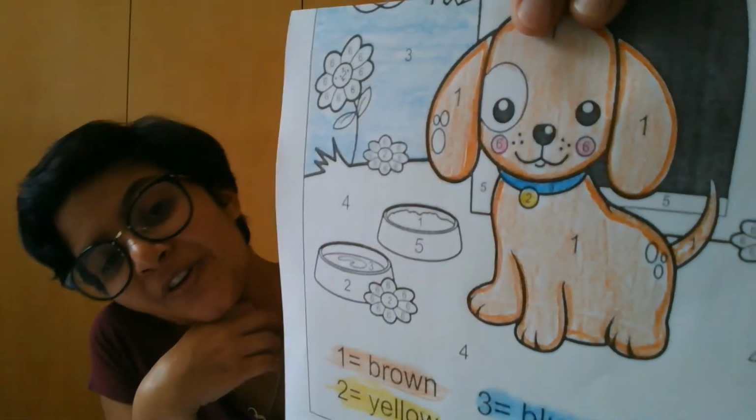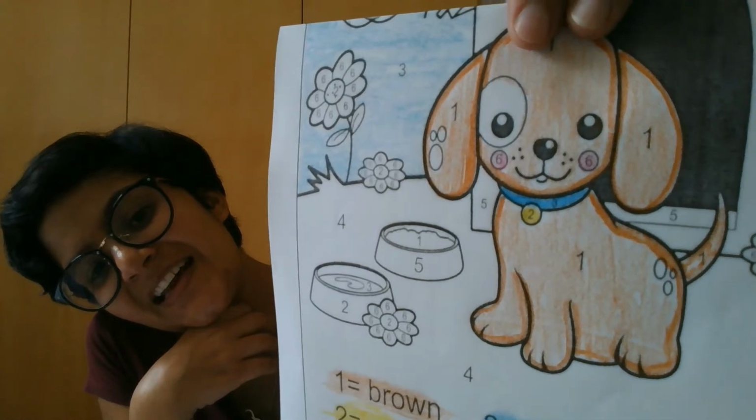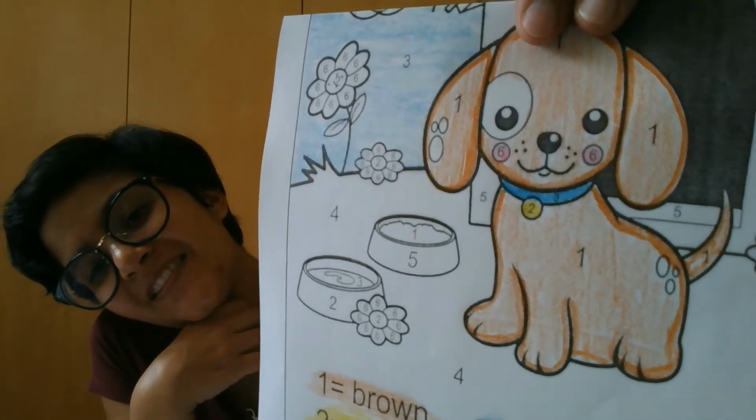And then you are going to do his cheeks, which says number 6. And number 6 is supposed to be pink. You do the line part of his collar. That says number 3. And number 3 is blue. And then the round part of your dog's collar is 2. And that is yellow. So if you look carefully, you can see that I did color that in. Okay. So you can do the dog first.